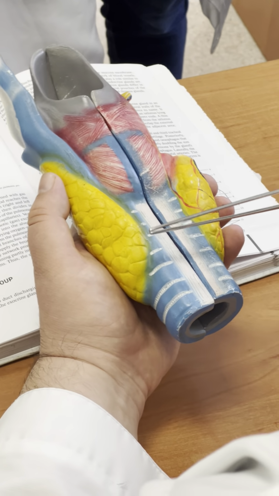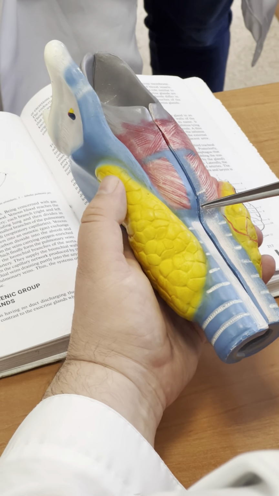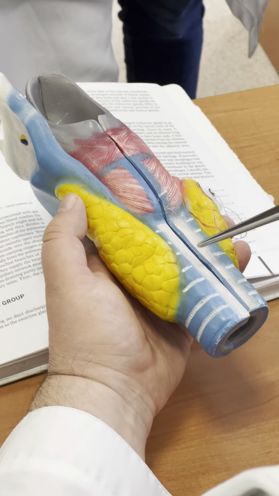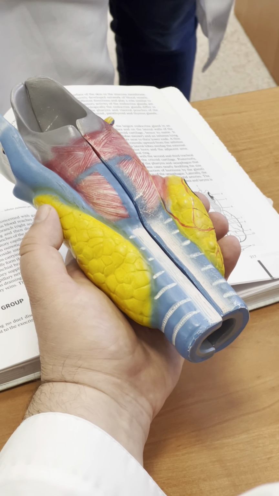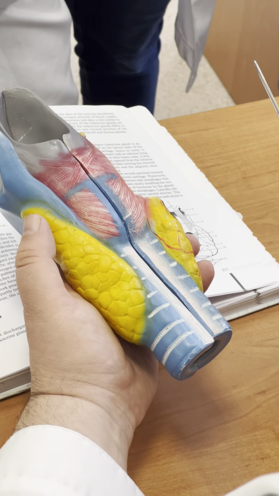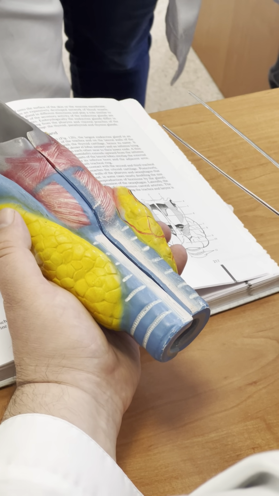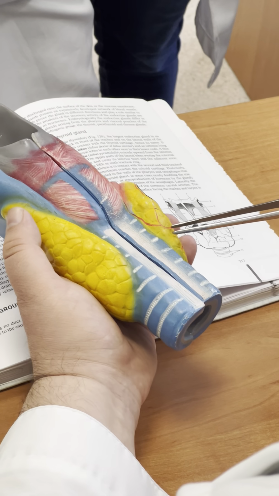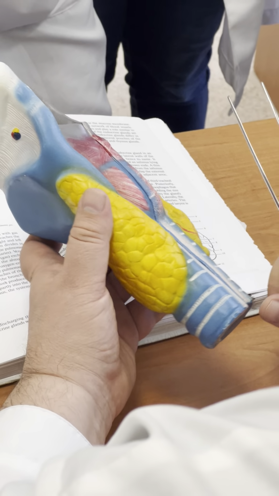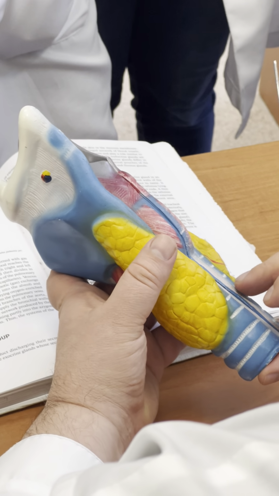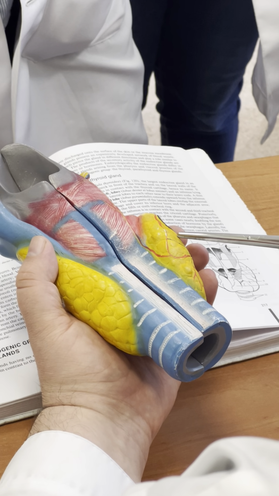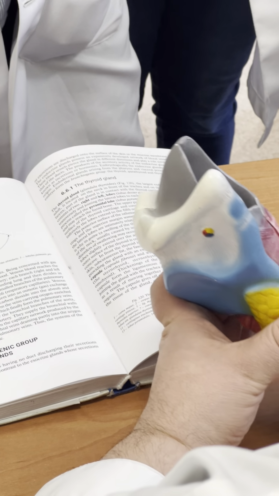They are paired. In this model it is not so clear to see, but there should be two superior and two inferior glands. They are near 5 millimeters in diameter, and parathormone, which is produced by the parathyroid glands, also participates in regulation of the level of calcium and phosphorus in blood.